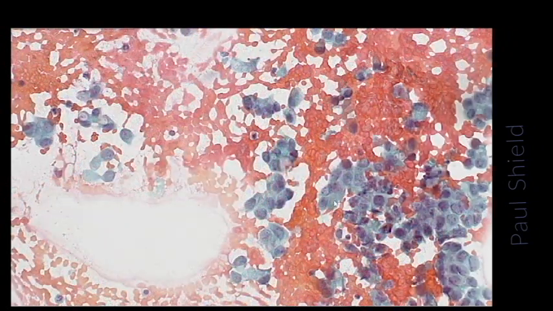Notice how much smaller the cells are because they're fixed, but the cells are very much in little acini groups, so cohesive epithelial type arrangements of cells. So we shouldn't see epithelial cells at all in a lymph node. So this is strong evidence that we're dealing with a metastatic carcinoma.